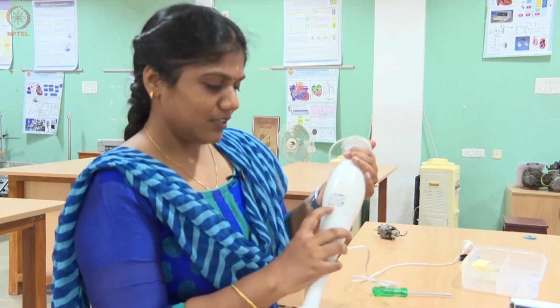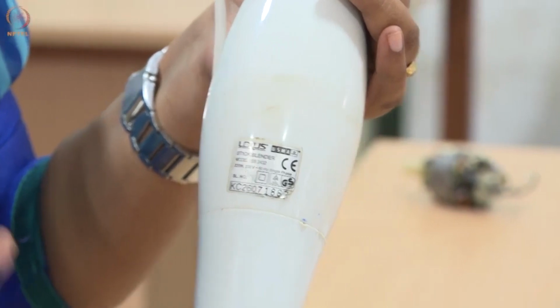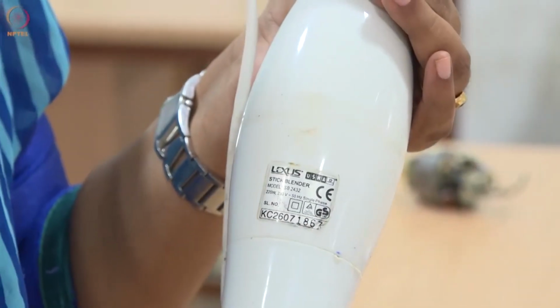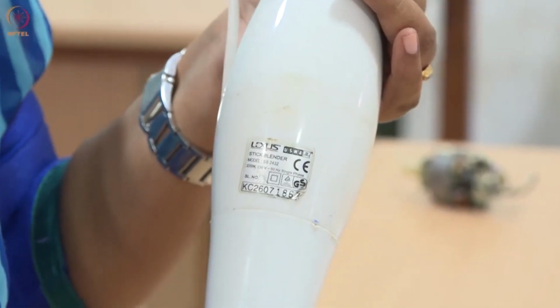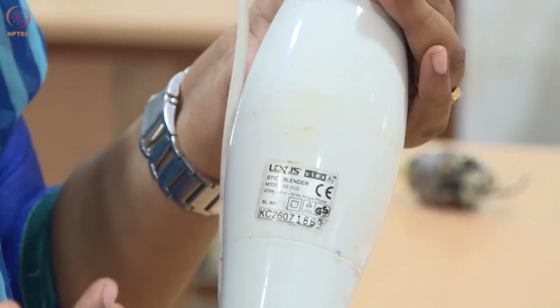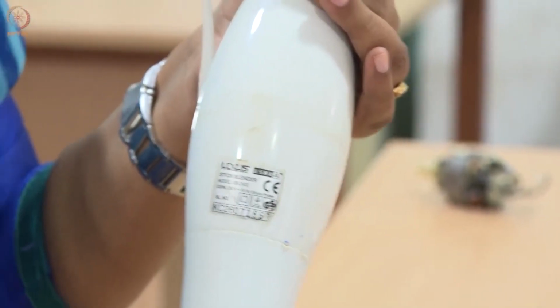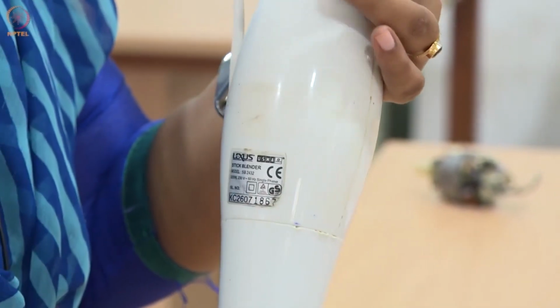markings of it, the model number, and how much wattage and volt. Whenever we look at a product, we should first look at its ratings. According to it, we have to use it, whether it is for 230 volts or 220 volts. If it is 220 volts, then we have to use some adapter for operating it.